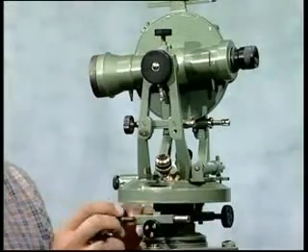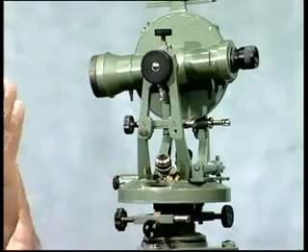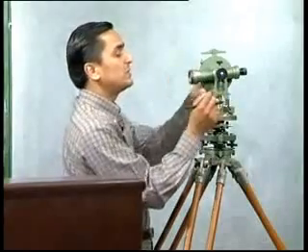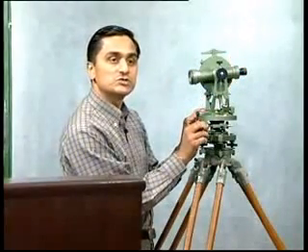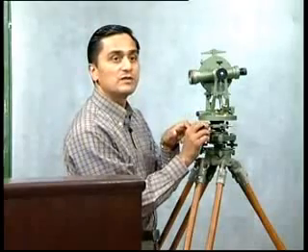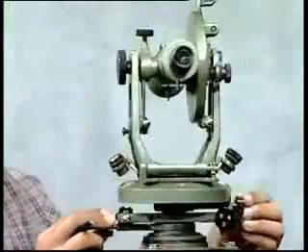Now what is the role of these tangent screws? This will clamp the motion, but many times to bisect the ranging rod, which we are sighting through the telescope, we need to give very mild rotations to the instrument. Those mild rotations can be given by the tangent screw. This is why we have a tangent screw in both upper and lower.